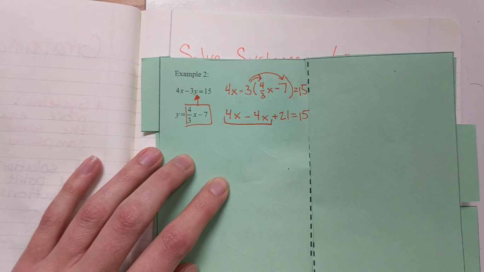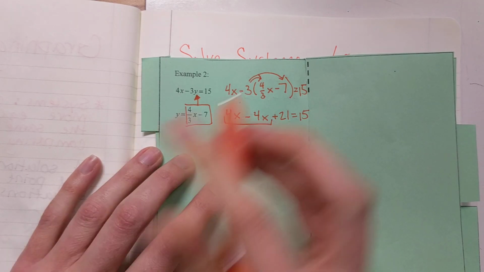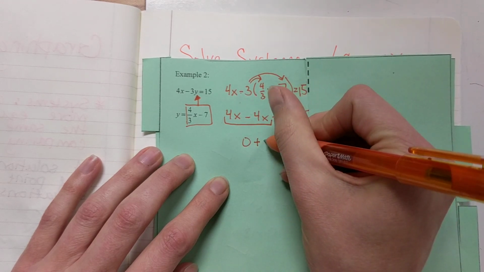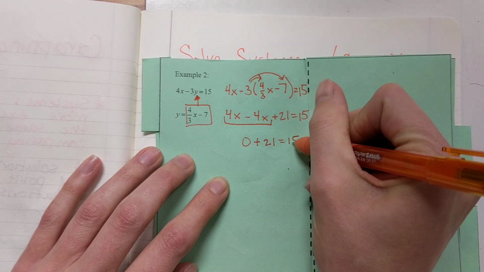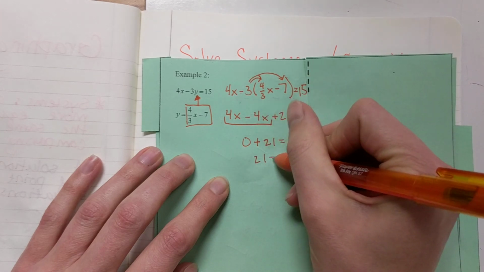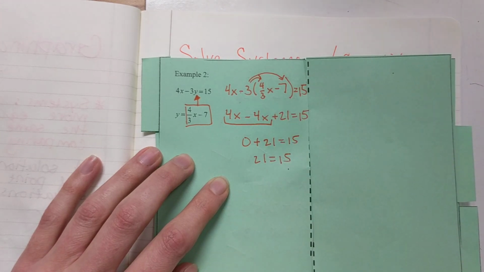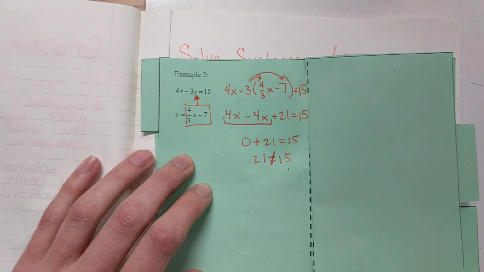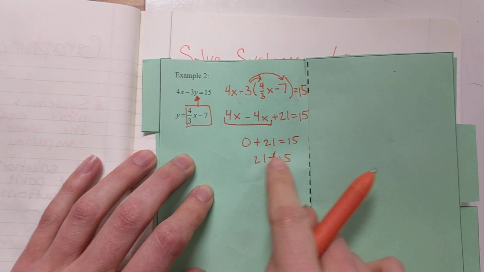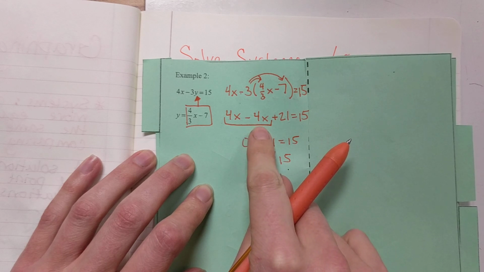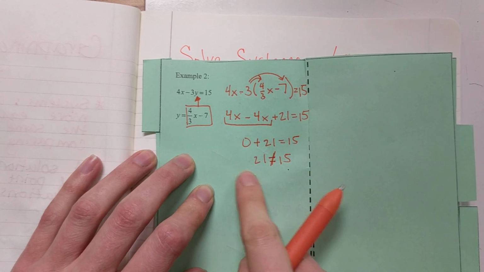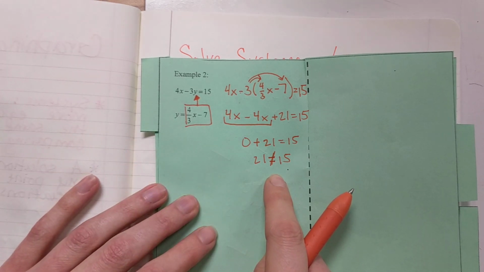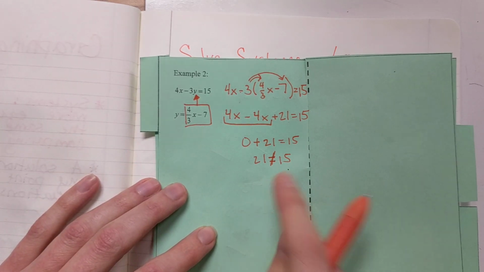Well, 4x minus 4x is 0. Plus 21 equals 15. Well, 0 plus 21 is just 21, and 21 does not equal 15. So just like when we're solving equations, if we get something where our variables cancel out and we get something that's not true, then that means that there is no solution.